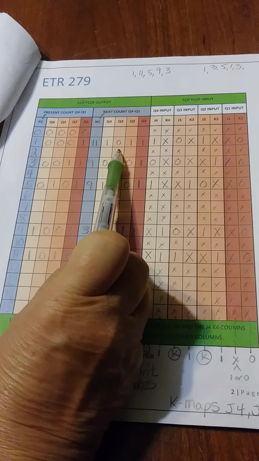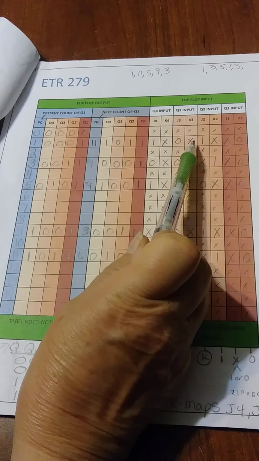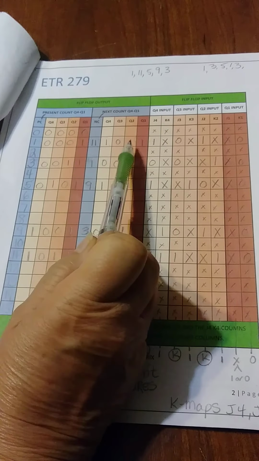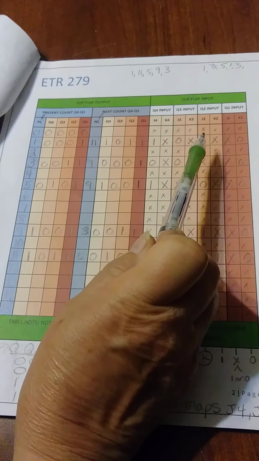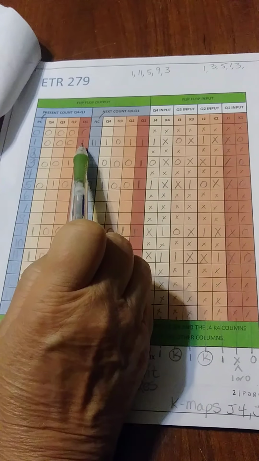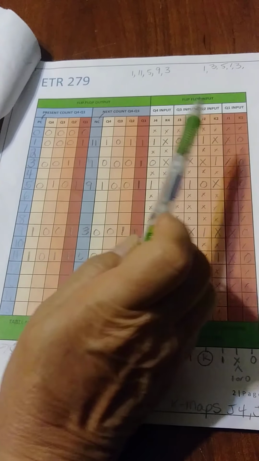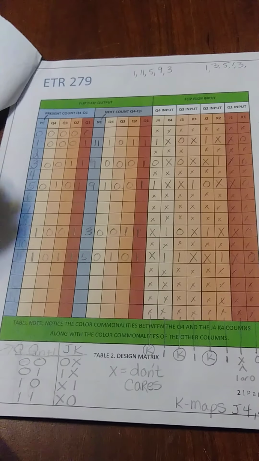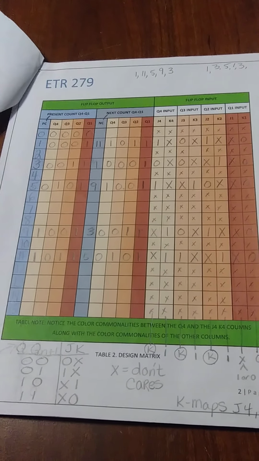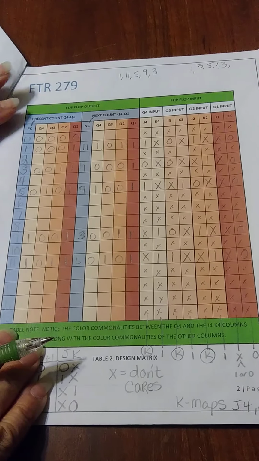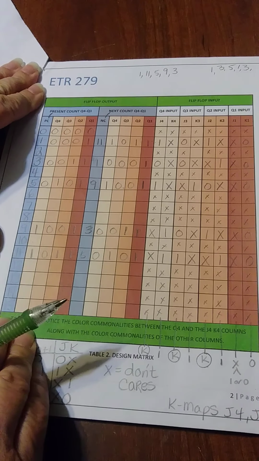When you have 0 and 0, then you should have 0 and X for the JK. 0 and a 1 gives you a 1 and an X for JK. 1 and 1 gives you an X and a 0 for JK. Once this is all filled out, whatever we don't fill in are all don't cares.